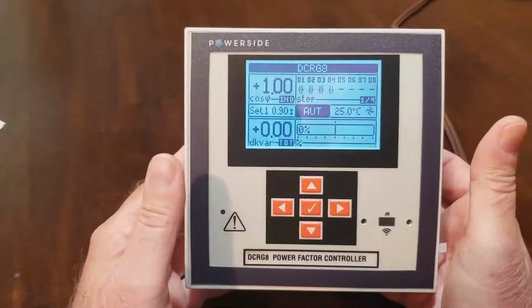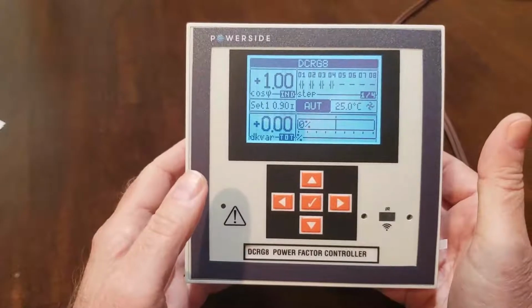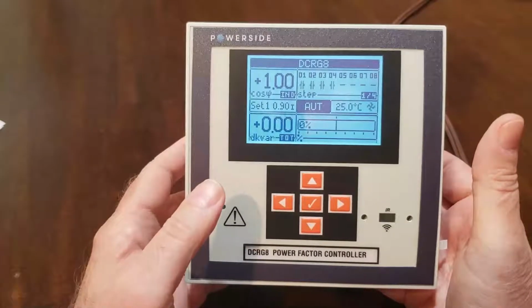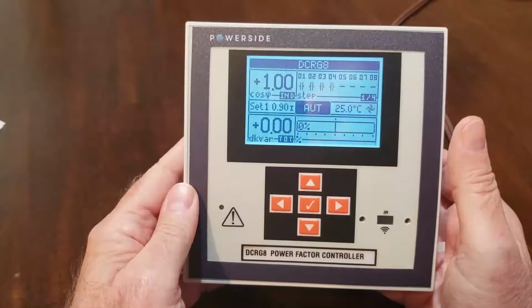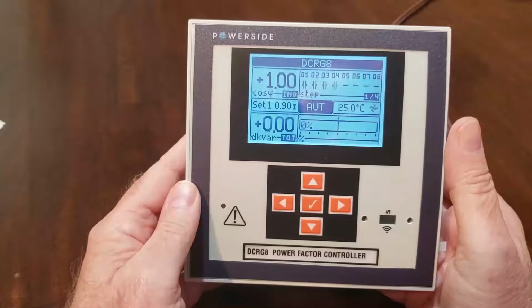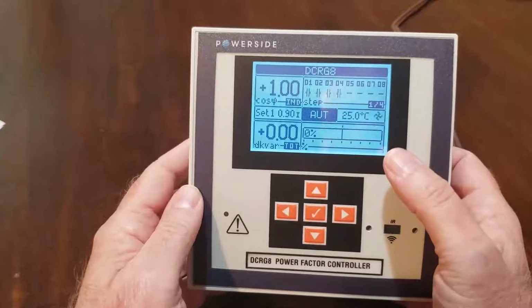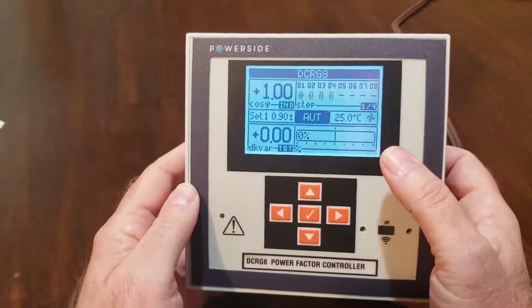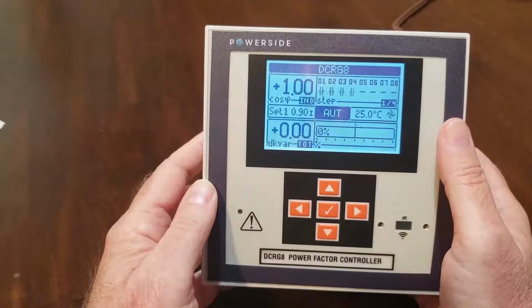We'll walk through the operations of the power factor controller that's going to be part of your PowerVar power factor correction or filter system. So this video is for those users and owners, not for maintainers and technical people. This is just how to see what the controller is telling you and information that might be useful to understand what's going on with your system.